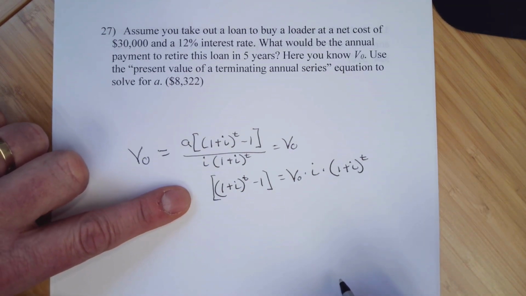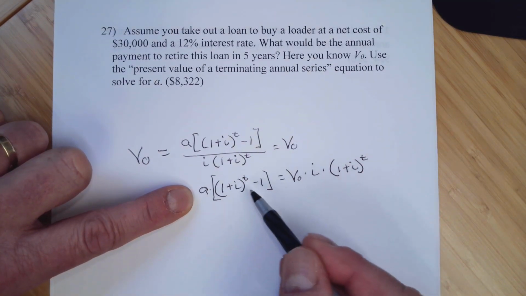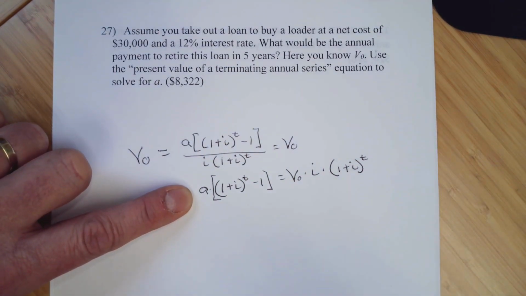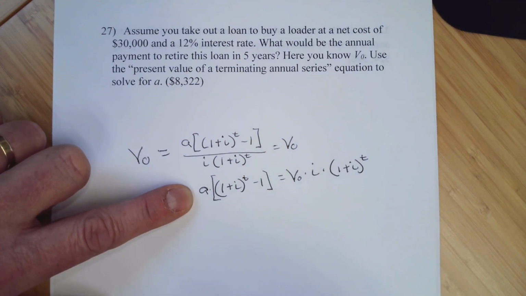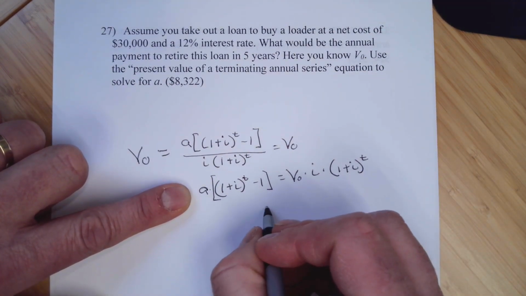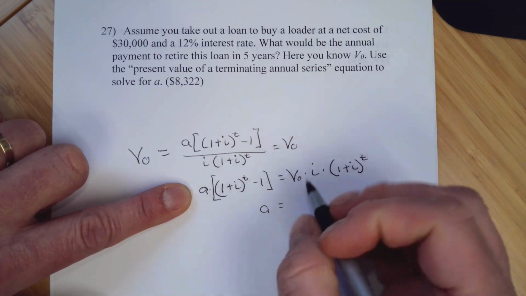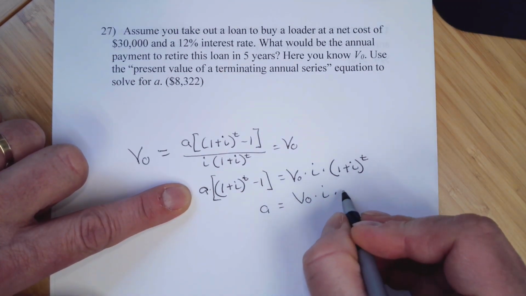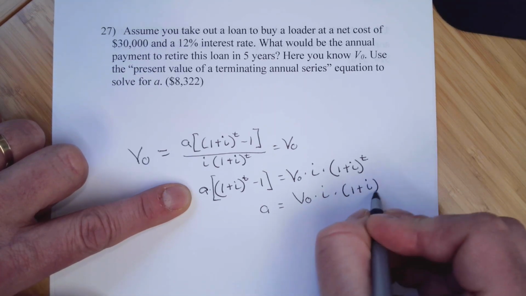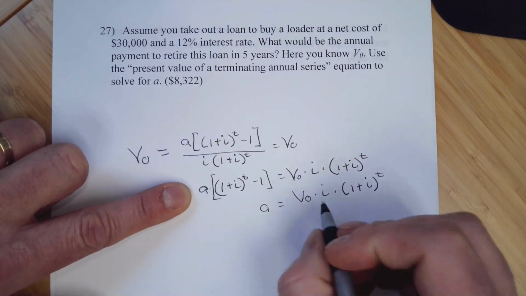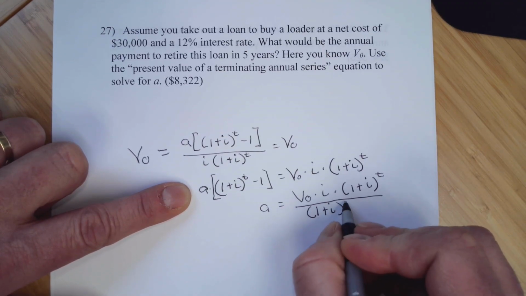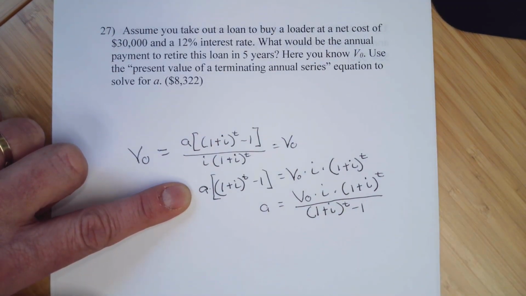Now I want to get, that's an A over here as well. So now I want to get this part over on the bottom over here. So I'm going to divide both sides by (1 plus i)^T minus 1. And that will give me my A on this side is going to be V0 times i times (1 plus i)^T, and I have that over (1 plus i)^T minus 1.